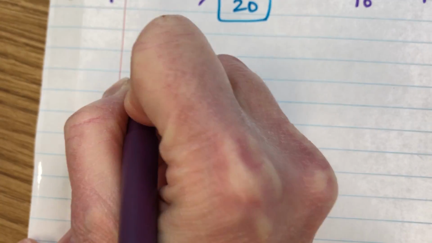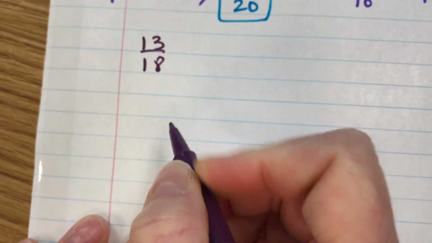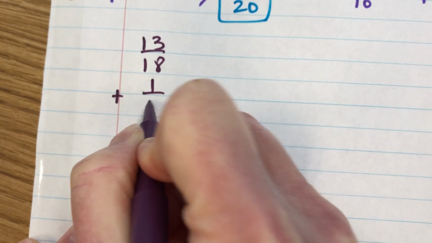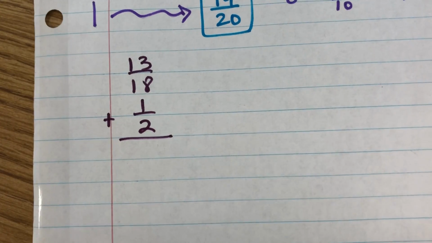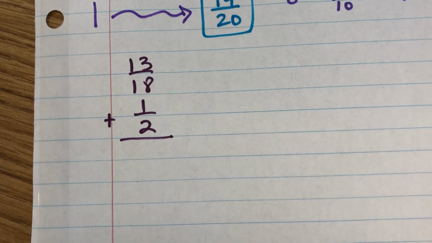Let's solve. Which one did I pick? Oh, 13/18 plus 1/2. Go ahead and solve that out. Press play when you're ready.